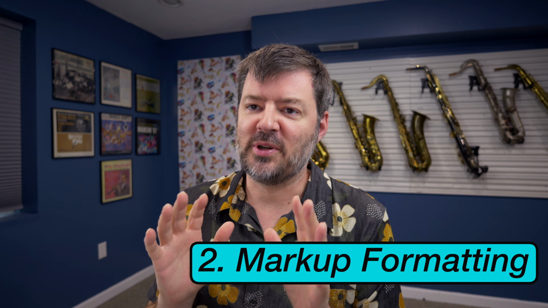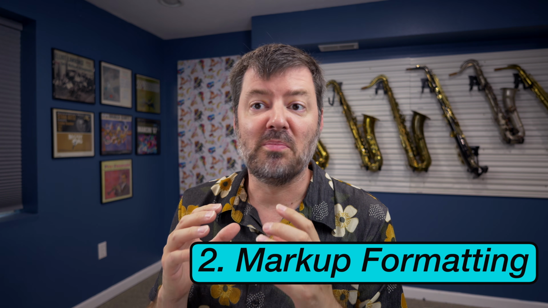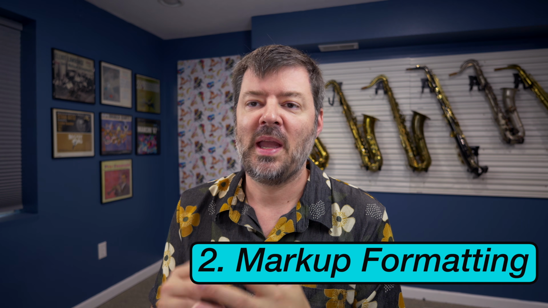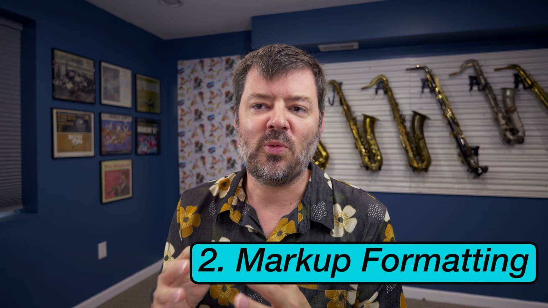Tip number 2 here for text formatting has to do with markup language in Dorico. Now this is pretty out in the weeds, but in specific dialogs where you can't otherwise format text, we can actually add a small amount of formatting to words, characters, and other things so that we can get a look without having to go in and edit the boxes individually.